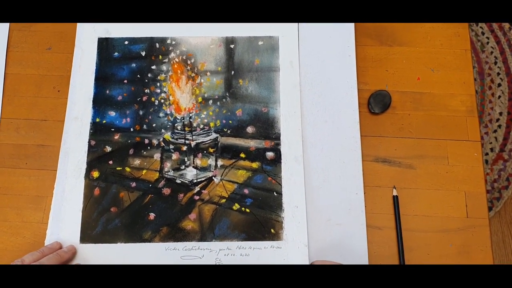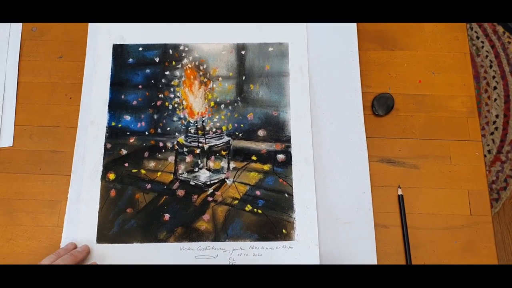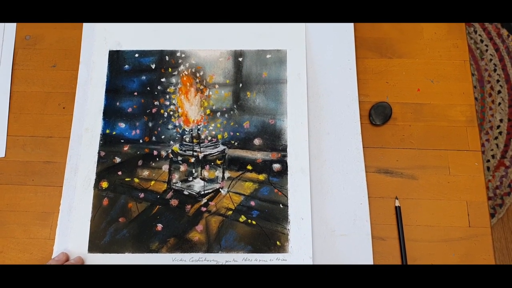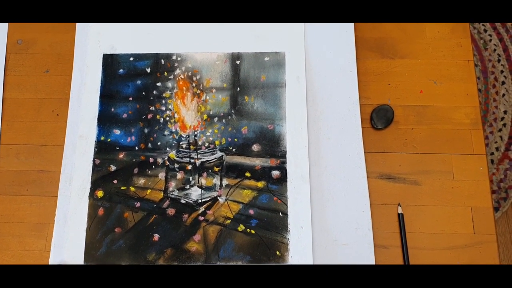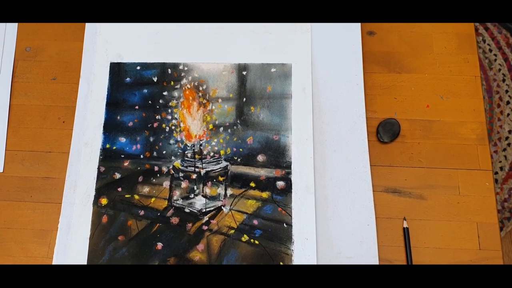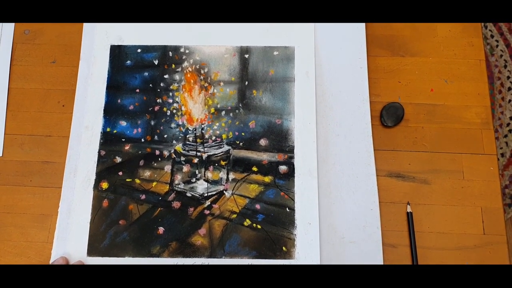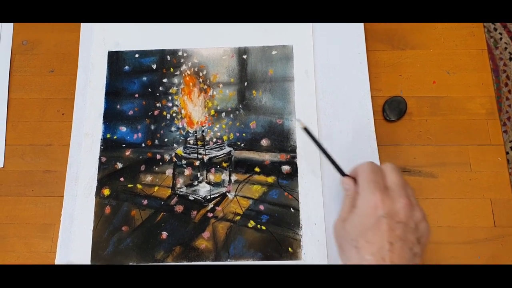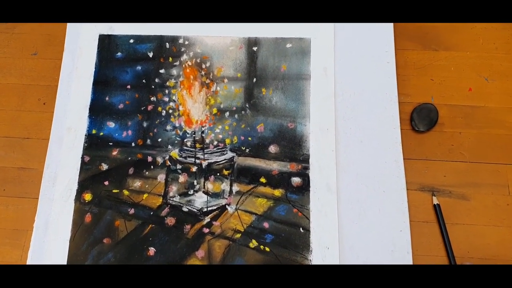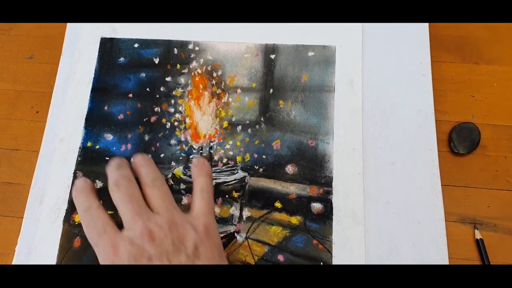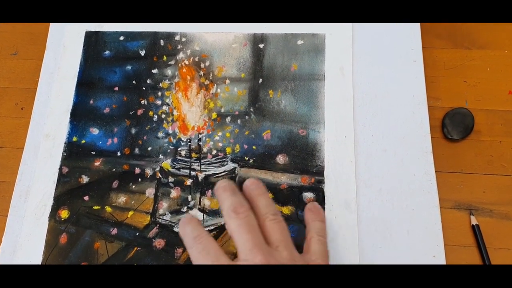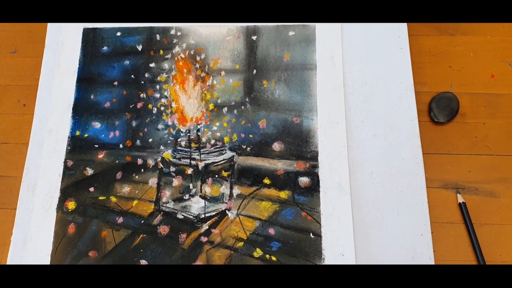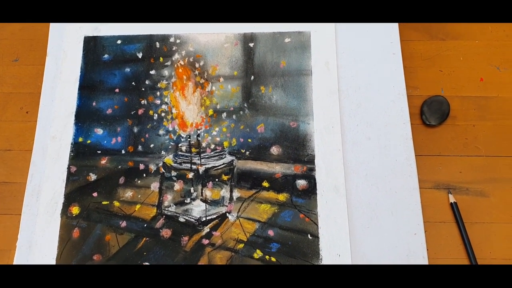Now I will show you some examples of a very interesting technique, which is dry pastel, and it's very rewarding. If you start to work with dry pastels, you will be very happy and very satisfied. This is a drawing of firecrackers. You can see here all the patterns, and you can see here the explosion and the dynamic of the composition.